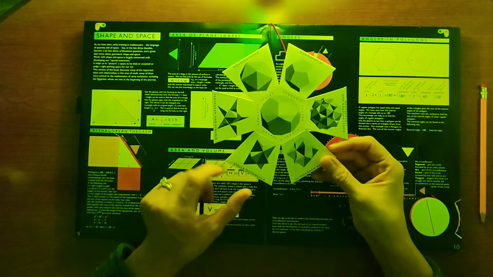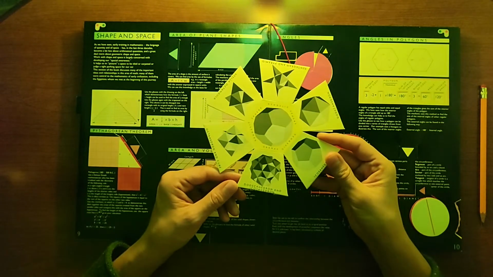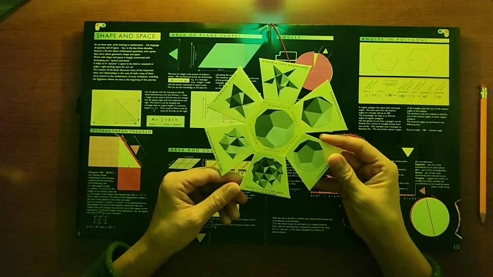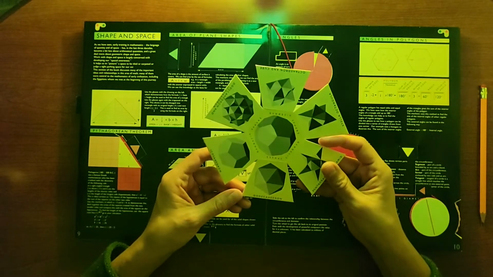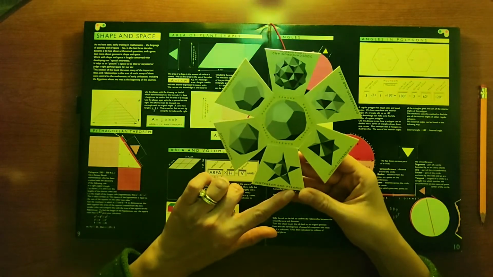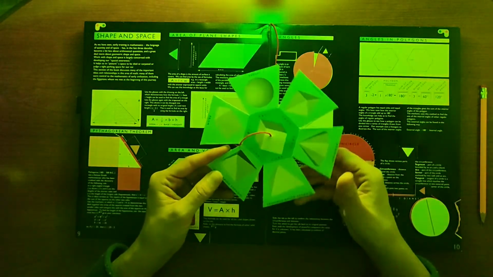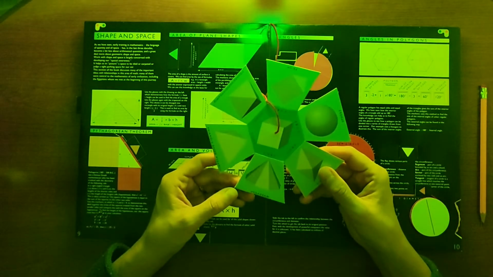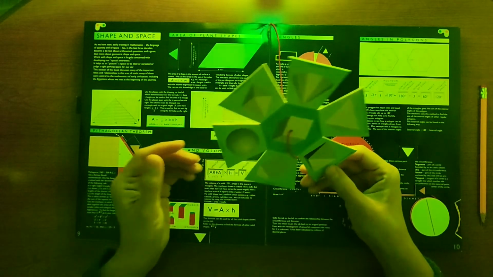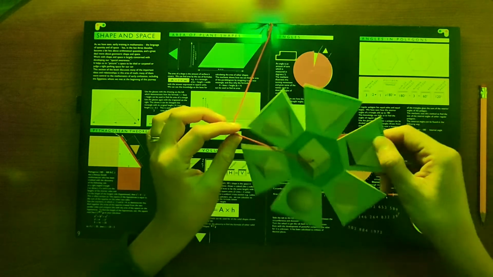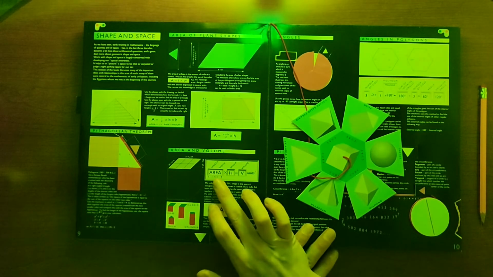Stella octangula, octahedron and cube, dodecahedron and icosahedron, pentagram and pyramid, square-based pyramid, triangle-based pyramid, hexagram, diamond, sphere, prism, and cube. Area, volume, area, height, and volume.